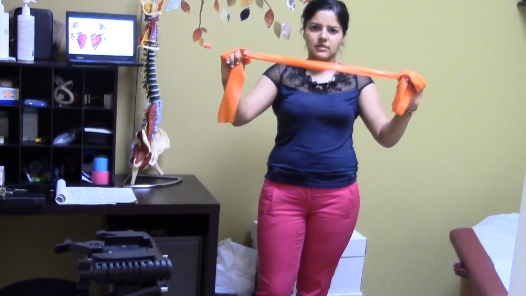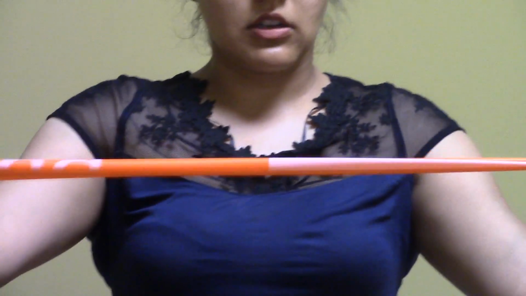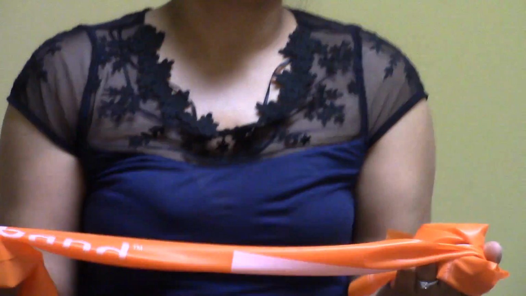So what I have in my hands here is called a resistance band. It's like a rubbery, stretchy kind of material. And this is great because you can do a lot of exercises with these at home and you don't need any equipment. You just need this and your body, basically.